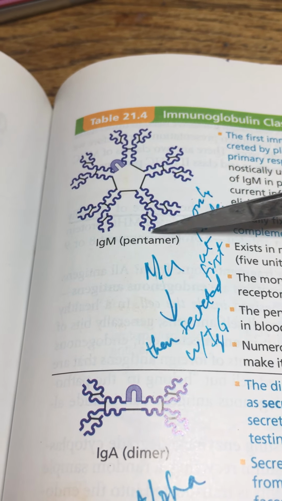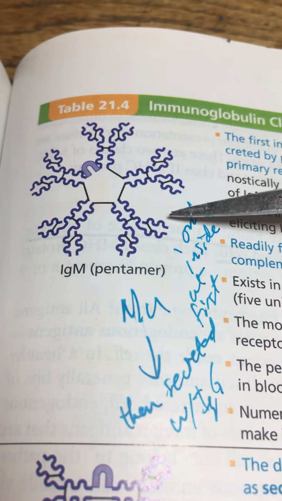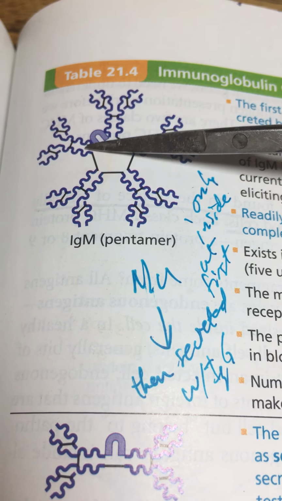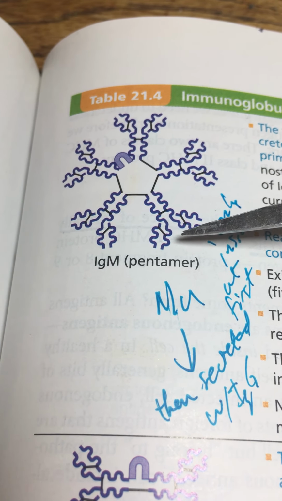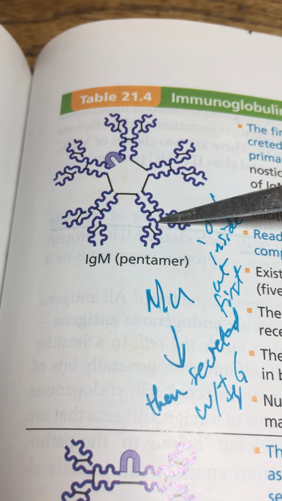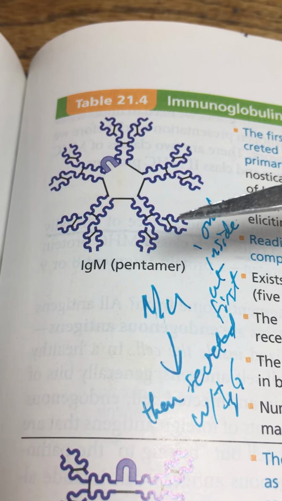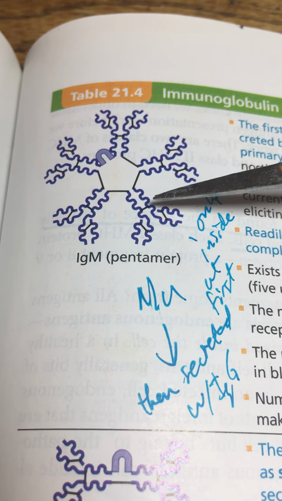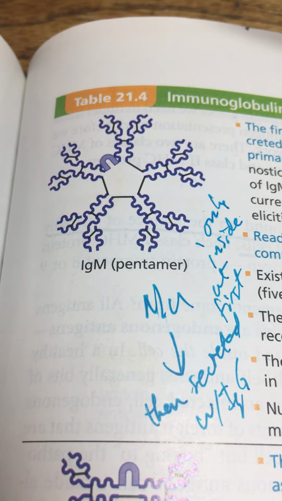Here's the mu thing that's first released, and it's released as a pentamer. Notice that, isn't that pretty? It's very star-like. It's got a little special J chain right there, a little joiner, as it were. And each of these is sort of like its own little immunoglobulin G, because it has the factors right there for opsonization and also complement activation.